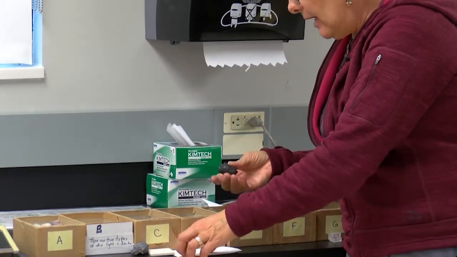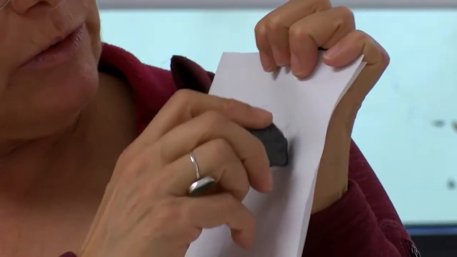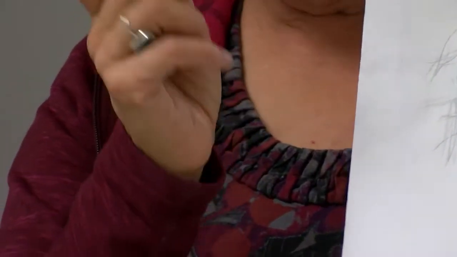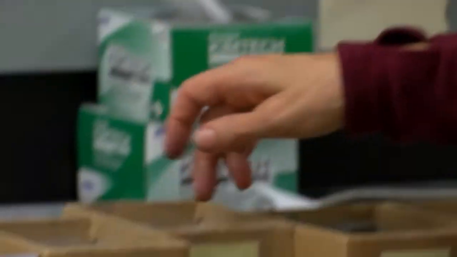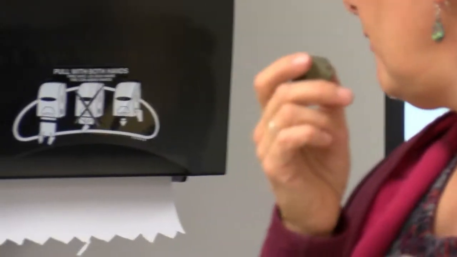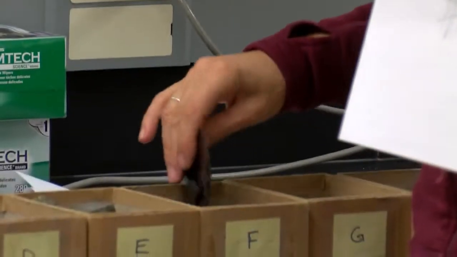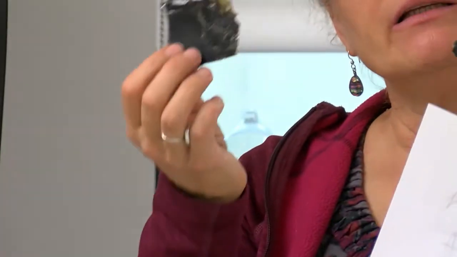D is very interesting. I can actually write with D. That's a huge hint. It's actually what we used to use for pencil lead. Maybe some pencils are still using this. What is this mineral? E, the hint with E is it's olive green. It has an olive green color. That is the big hint for E. This one, I could pull it off in sheets.